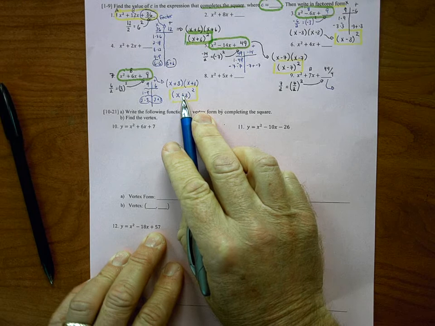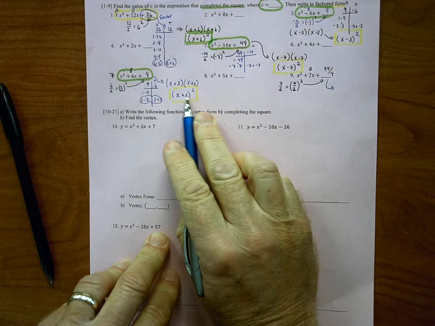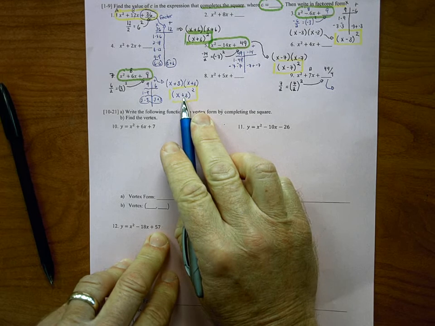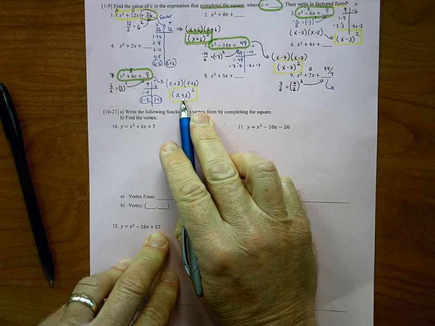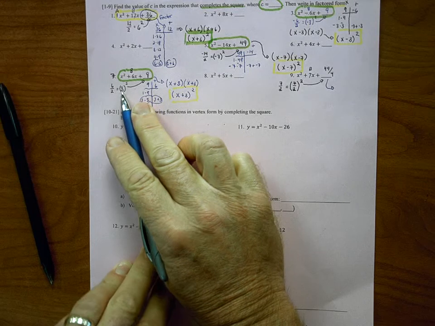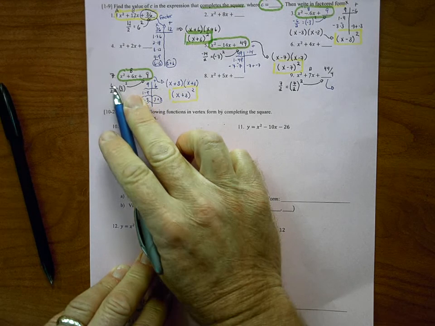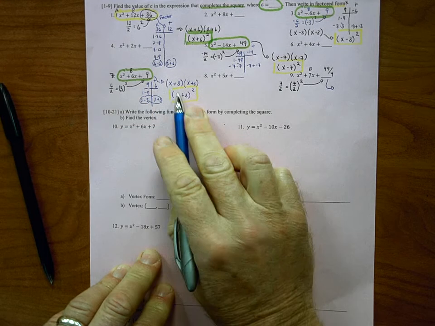Which was not number 5. All right, so if you notice, my factors were x plus 3 to the second power. So notice the number that went inside this parentheses was the exact result of what we got when we took the b value and divided it by 2. 6 divided by 2 was 3. This became x plus 3 squared.